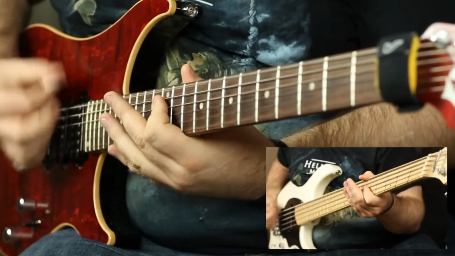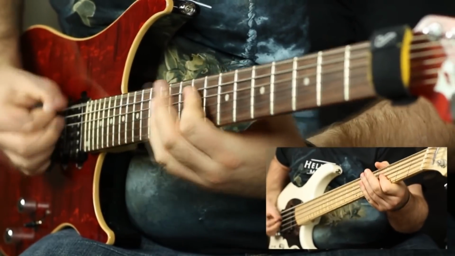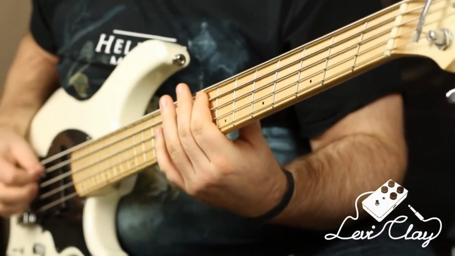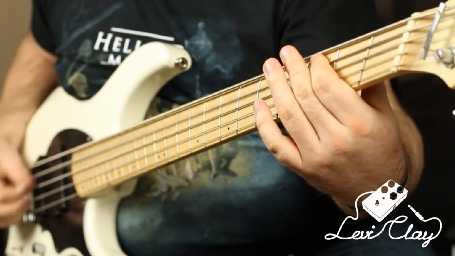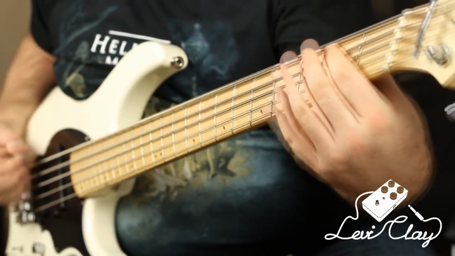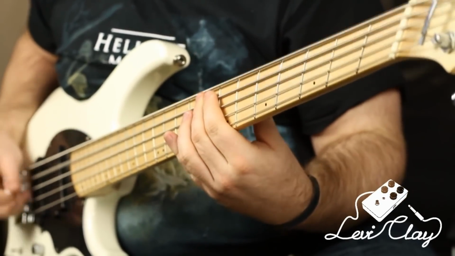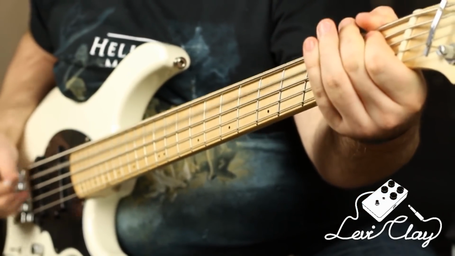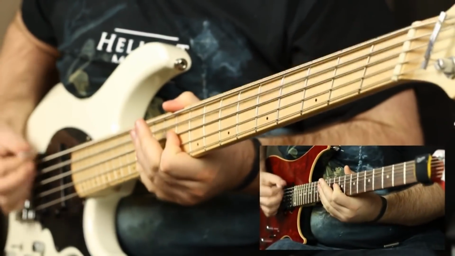Here's the first chorus. Here's the second chorus. Check how the bass note only moves down a semitone when that chord changes. I like how this sounds.